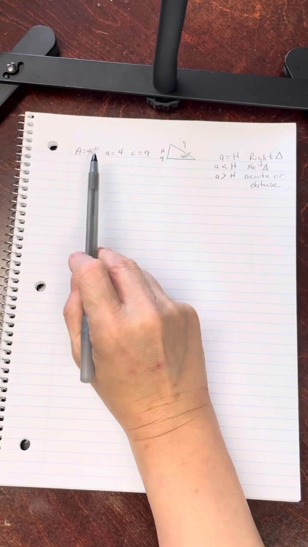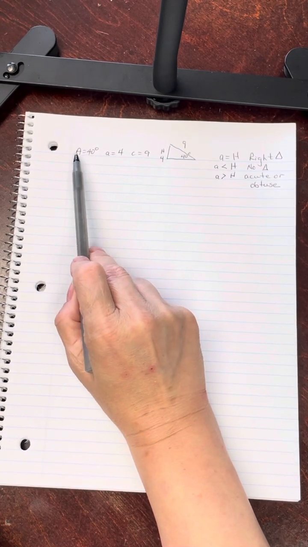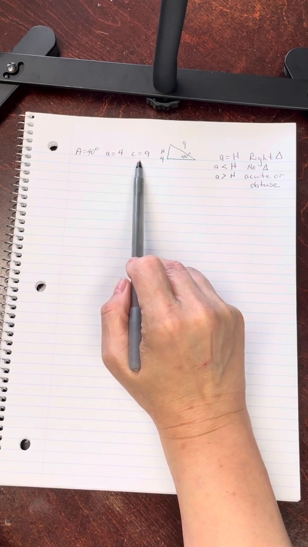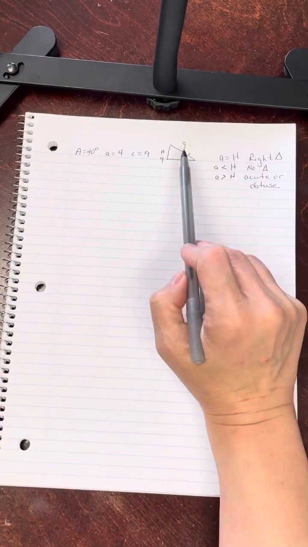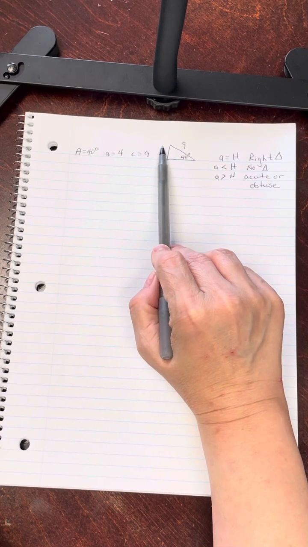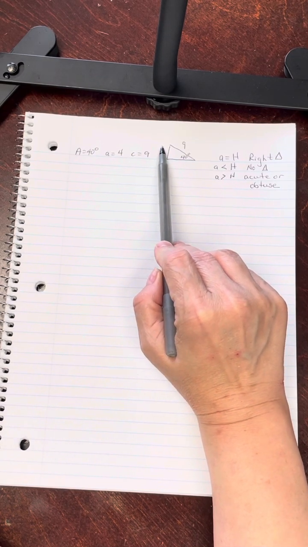Saxon's Trig, lesson 97, is about the ambiguous case. Ambiguous here means capable of two or more interpretations. So what's happening is I'm being given information like an angle is 40 degrees, its opposite side is 4, and another side is 9, without being provided a diagram of any kind. I have no idea whether I'm dealing with a right triangle, an acute triangle, or an obtuse triangle.